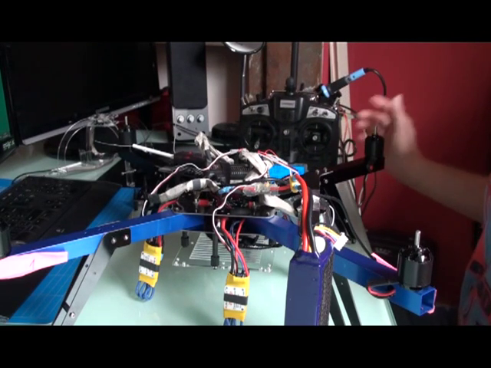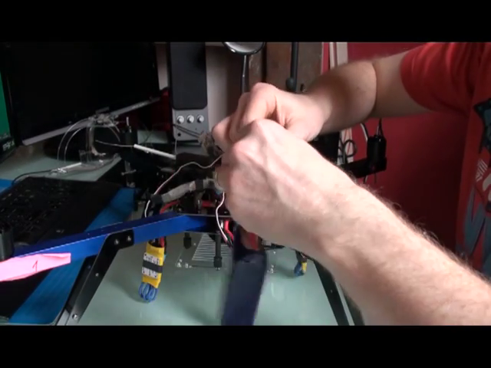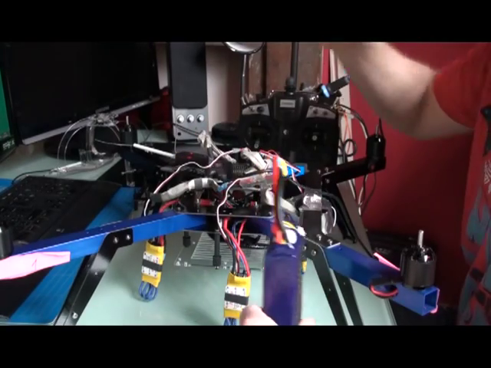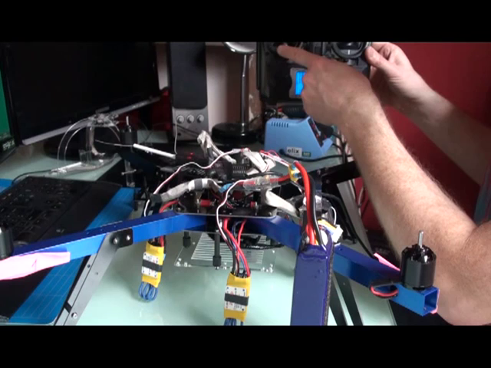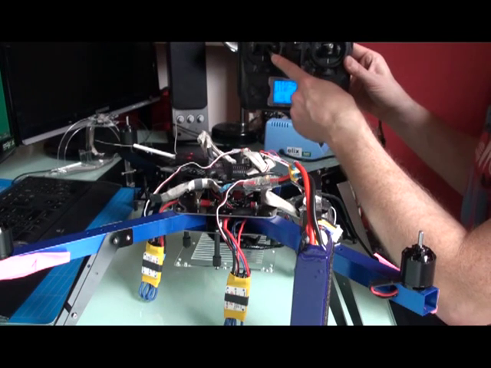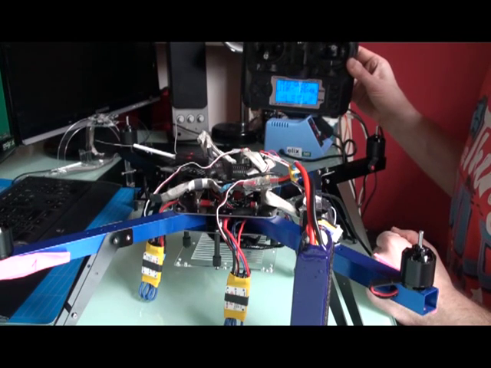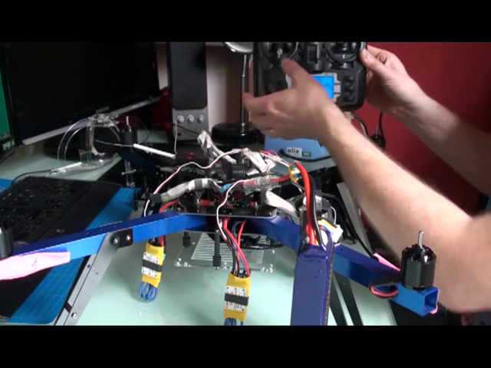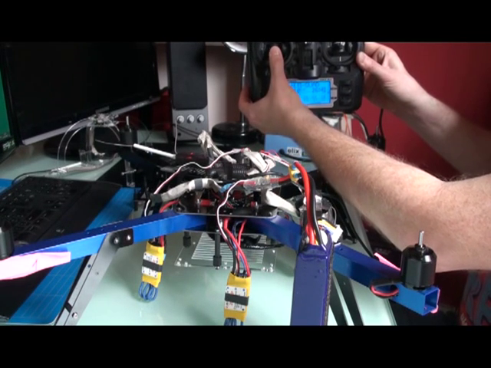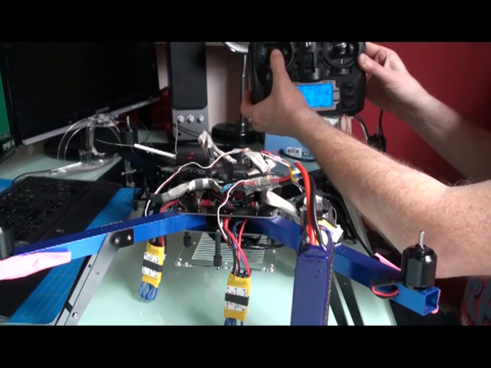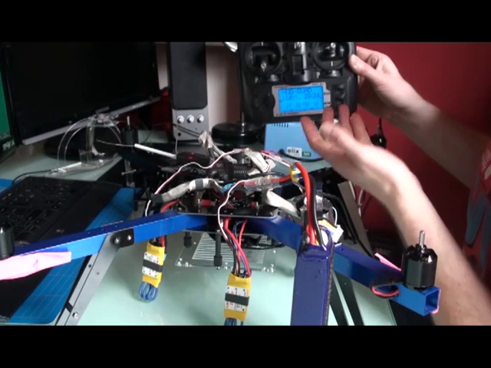Now the last step of the calibration is to unplug the battery and plug it again. I will arm the 4 motors by pushing the throttle stick down for 4 seconds. It is now armed, and if I move the stick slowly, you see that I have no control on the throttle.